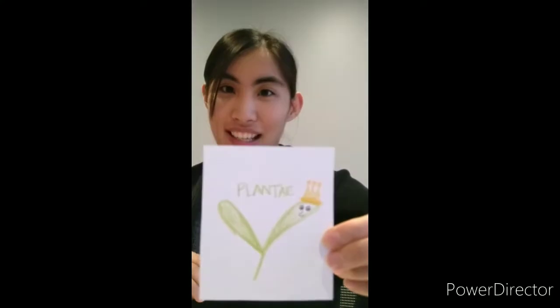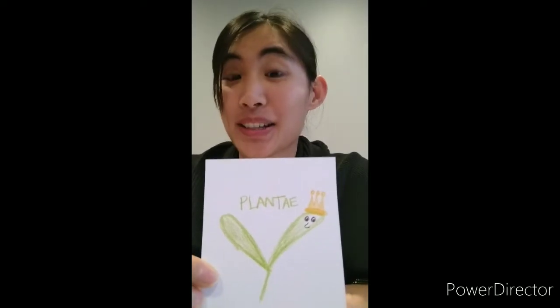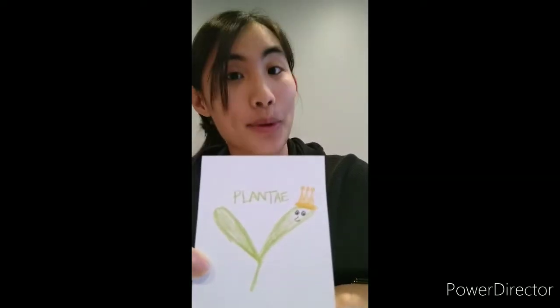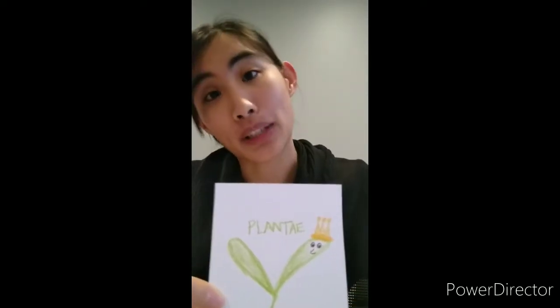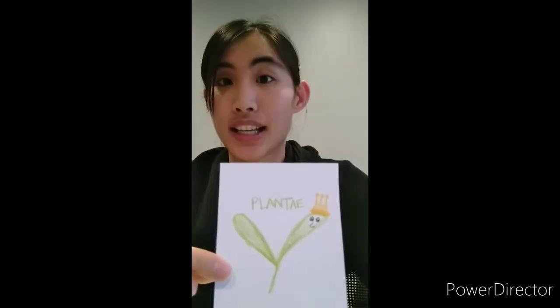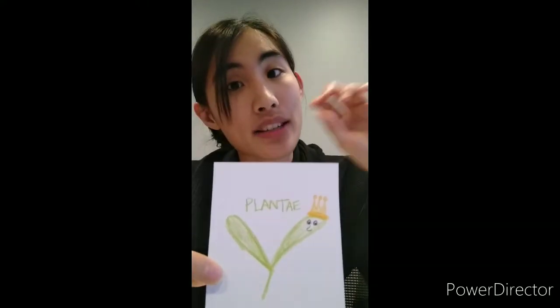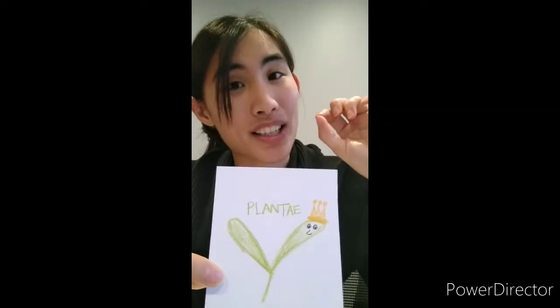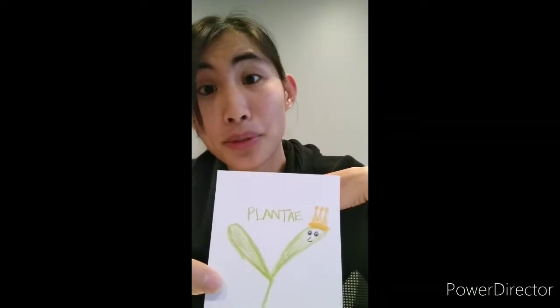Moving into more familiar territory, we've got Plantae. Plantae is going to be eukaryotic and multicellular and encompasses all of the plants that you know, from gigantic sequoia trees all the way down to tiny little miniature succulents and blades of grass.